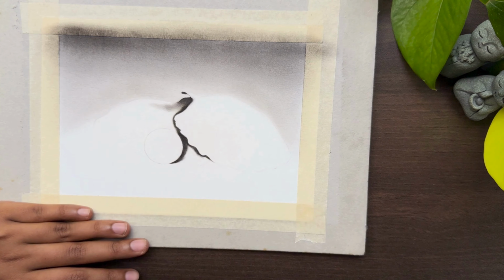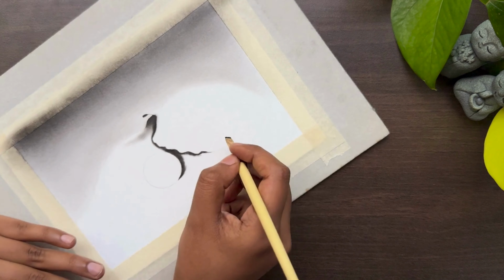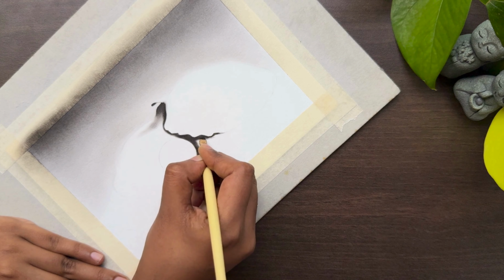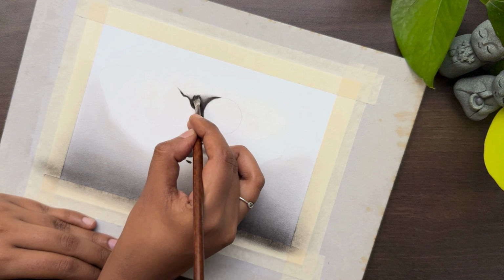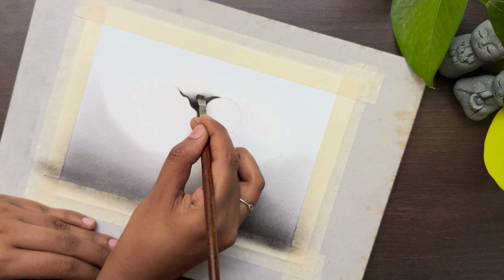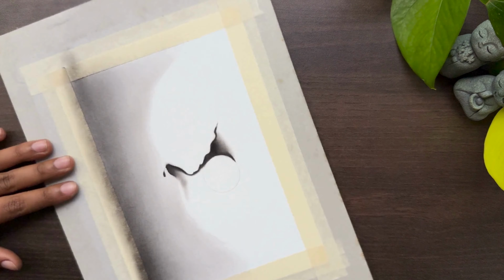As this is a smaller area, I'm still using my small brushes. Now I slightly switch to a little bigger brush of size 2 and blend it together. With a little bit of charcoal dust, I'm blending it again.